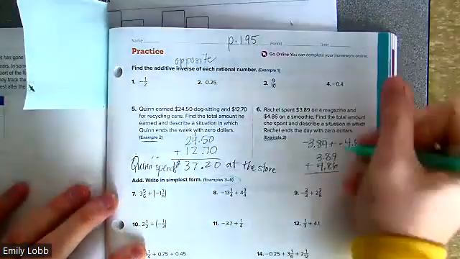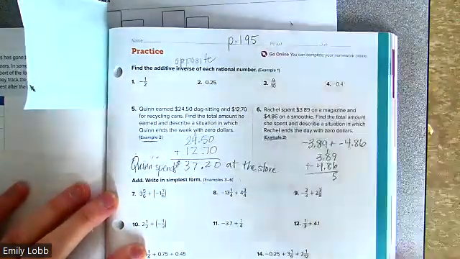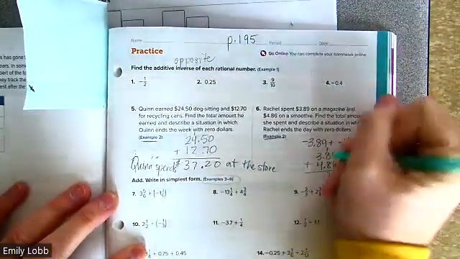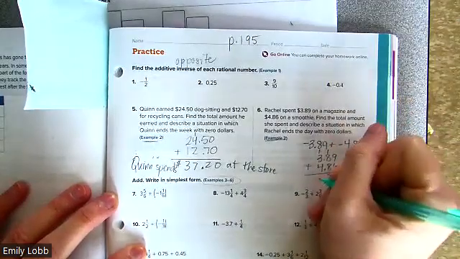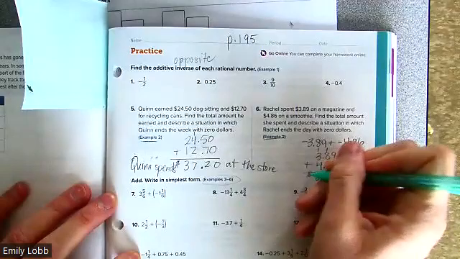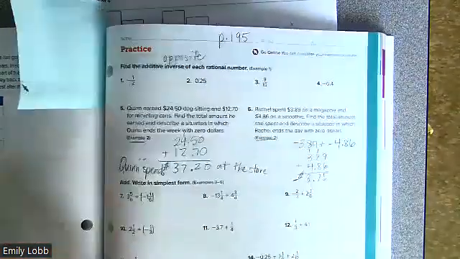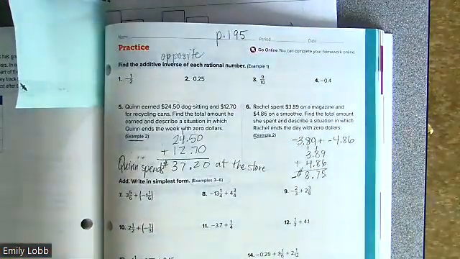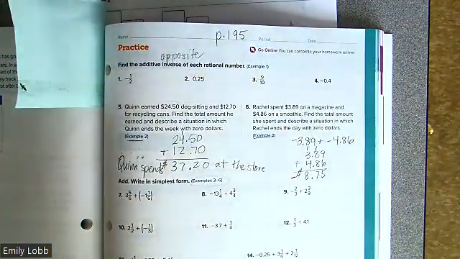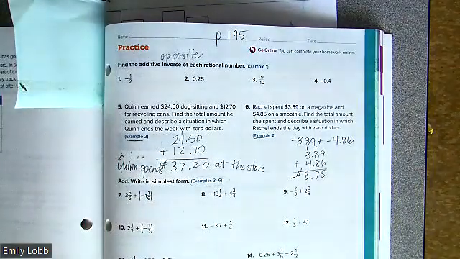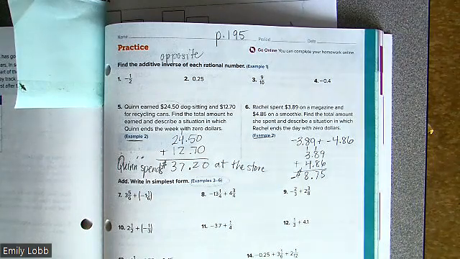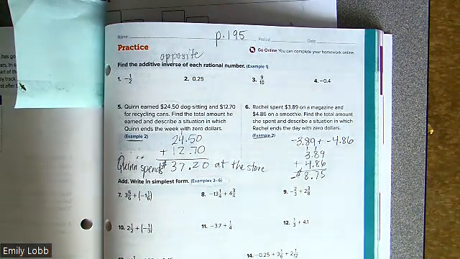Line up your decimal. 9 and 6. Carry your 1. 8 and 8. Plus 1 more. Bring down your decimal. So she spends $8.75. So that's negative. How would we describe a time that she ends the day with $0? She earned that doing what? Chores. She did chores and earned $8.75.